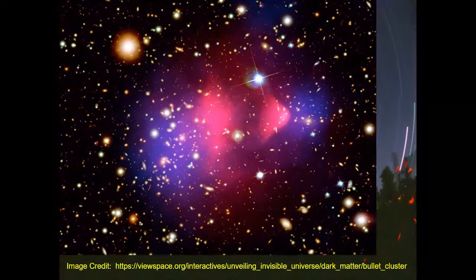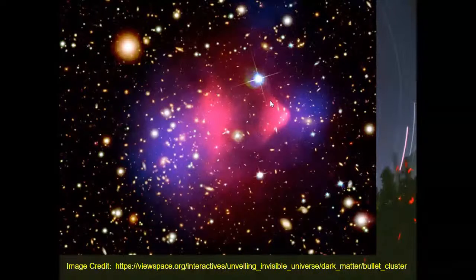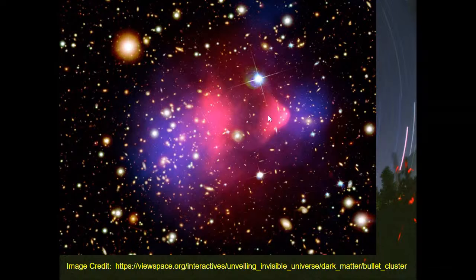The reddish color are the regions where baryonic matter has been seen through telescope, while the bluish region is the inferred dark matter from the gravitational lensing.